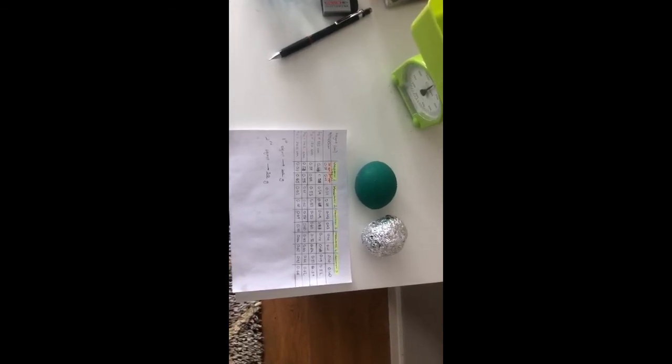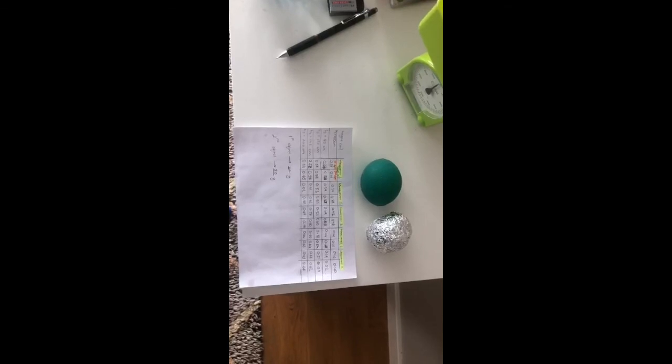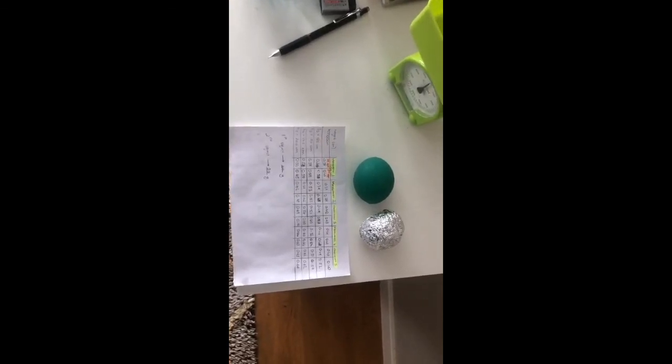We cannot neglect air resistance in the real world. So these are ideal values.